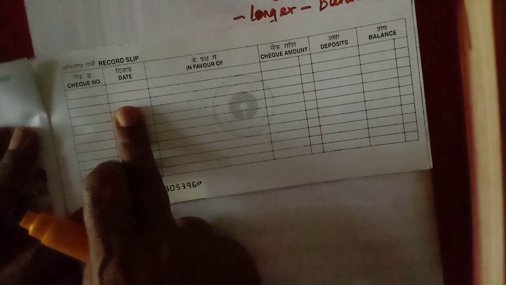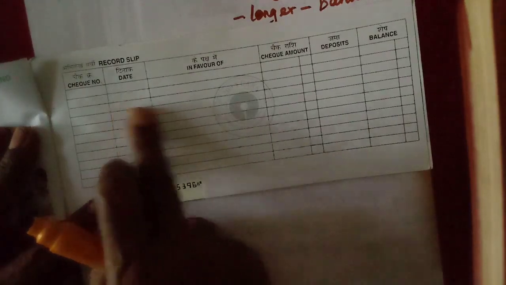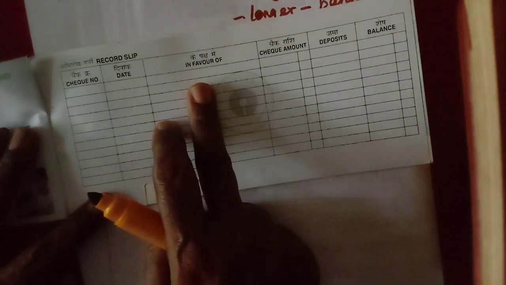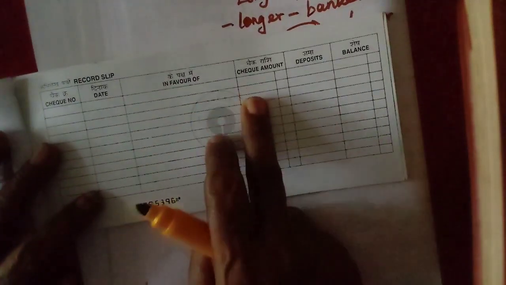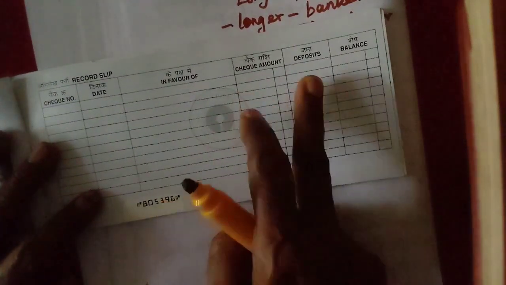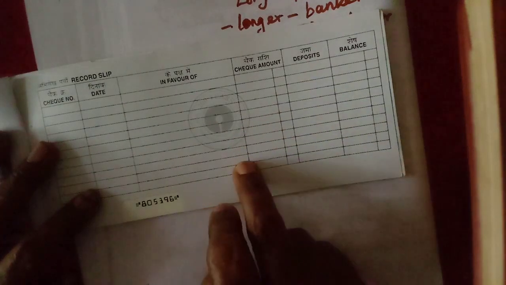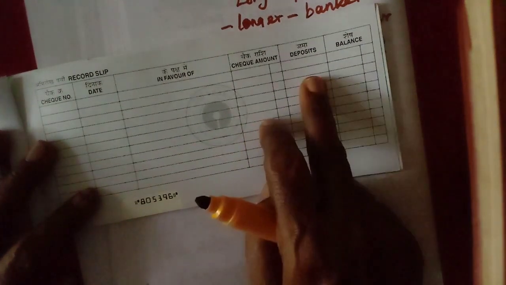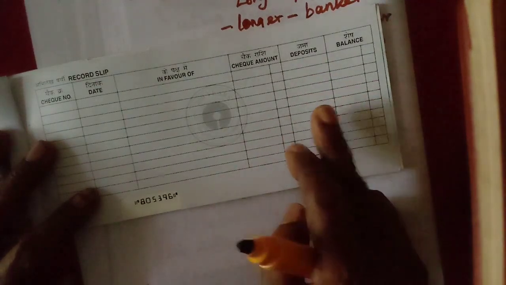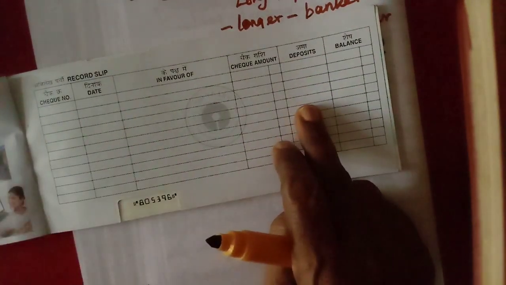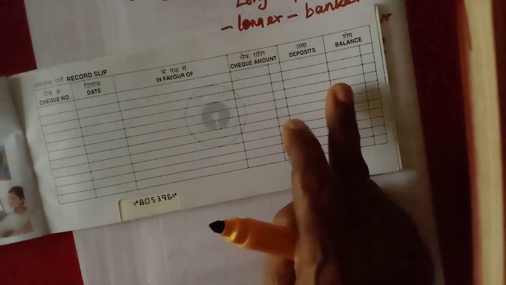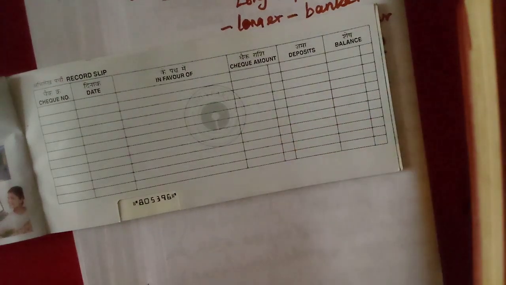Then the date when we are issuing the check, then whom we are issuing the check to, then the amount, check amount, then deposit, then balance. We have to write how much the balance is.